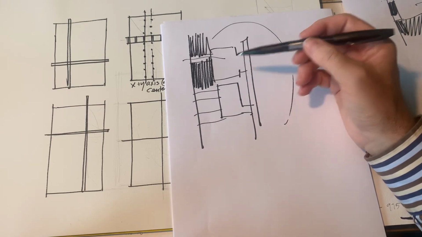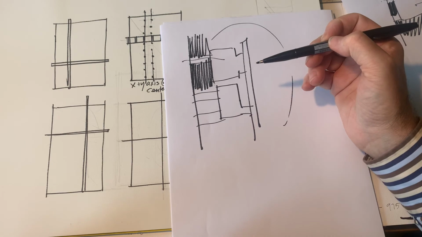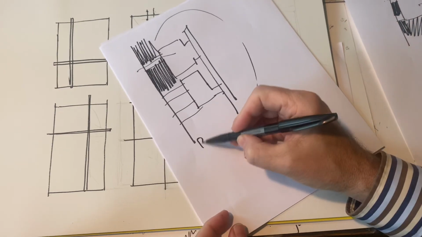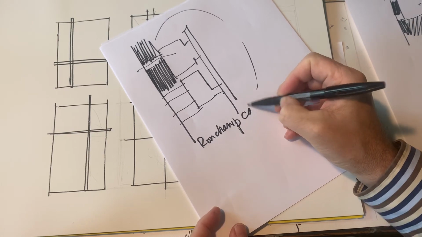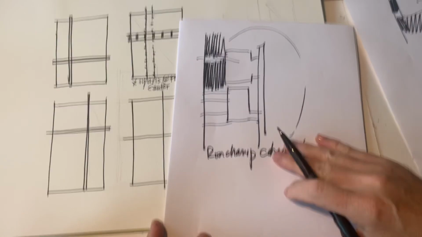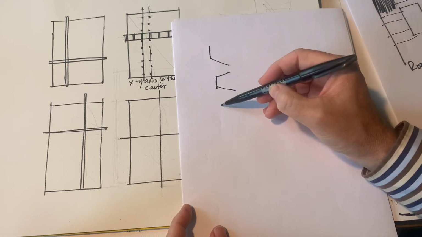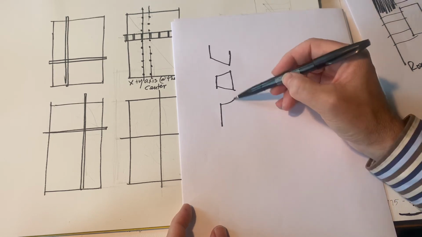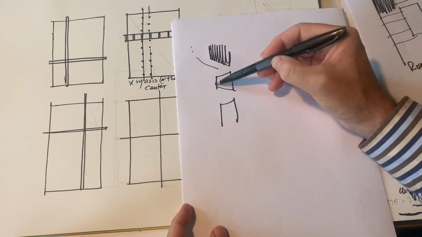If you look at castle plans, or at Ronchamp Chapel by Le Corbusier, it's a wonderful example of thick wall conditioning. If you look at the plan and the section, you have these wonderful splayed wall details where you can get some really dramatic lighting effects coming into the space in the chapel.